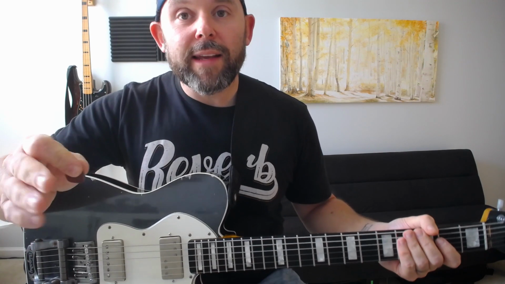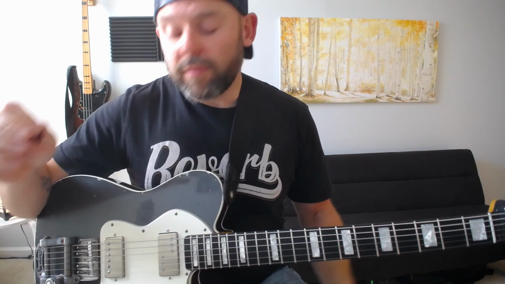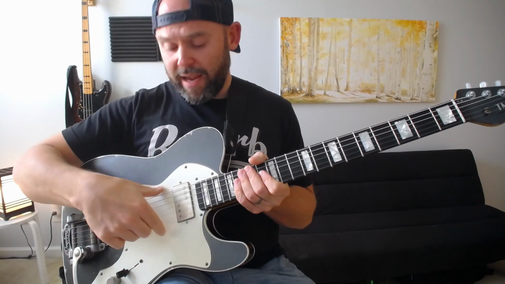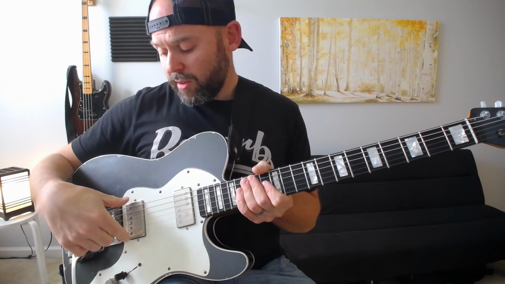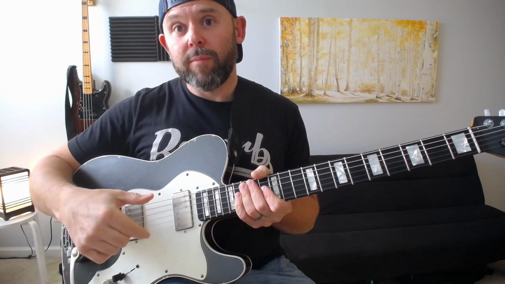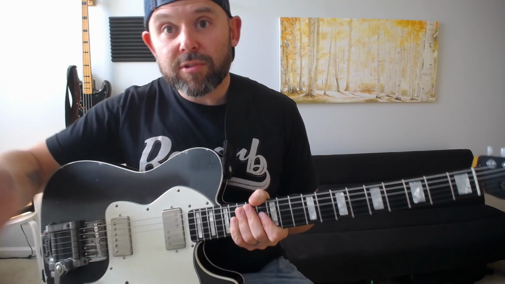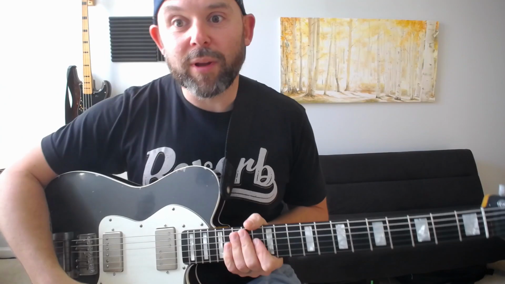There's a lot of variety in the types of pickups, and occasionally you'll get a guitar that has 5 positions instead, so it may have 3 pickups. So you'll have the back one alone, back and middle, middle alone, middle and front, front alone, or neck and bridge, as I should have said, because that's the whole point of this whole thing.